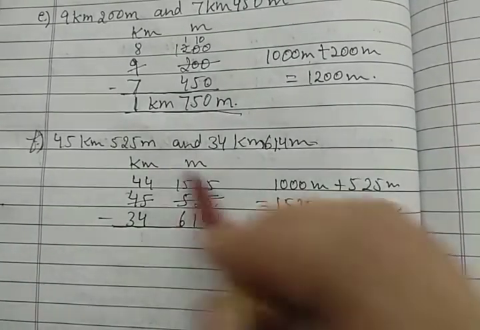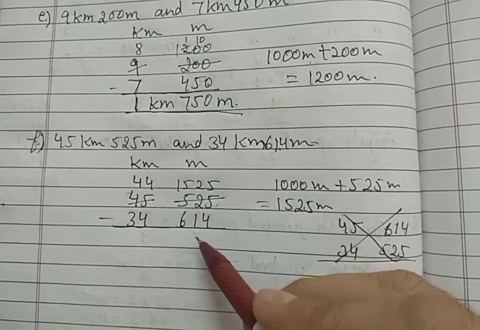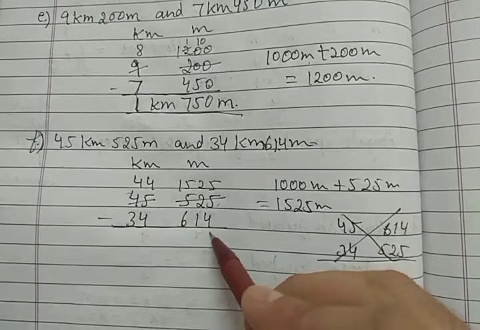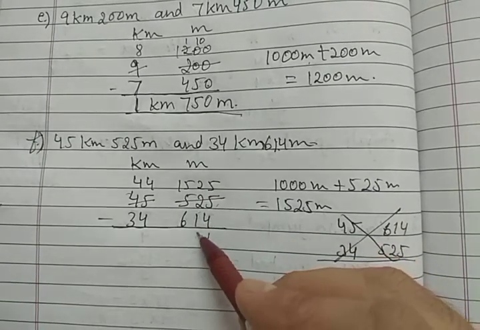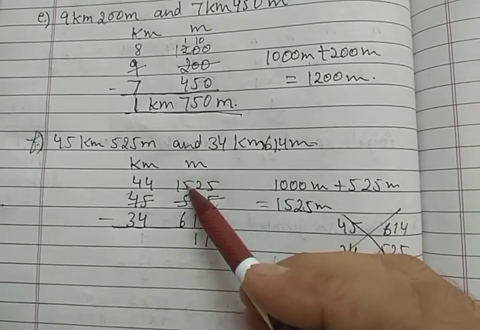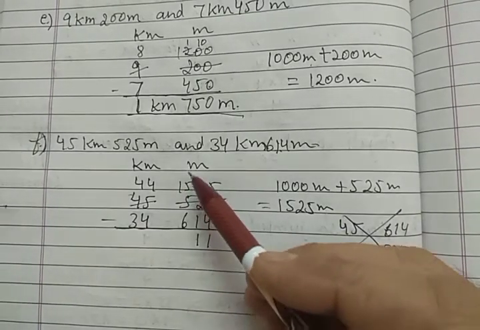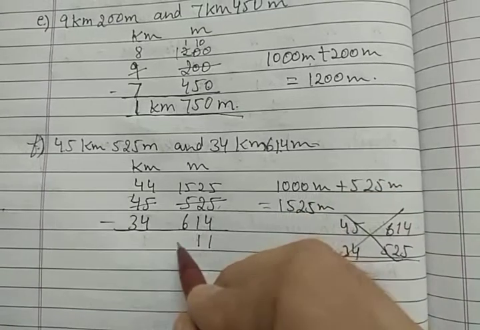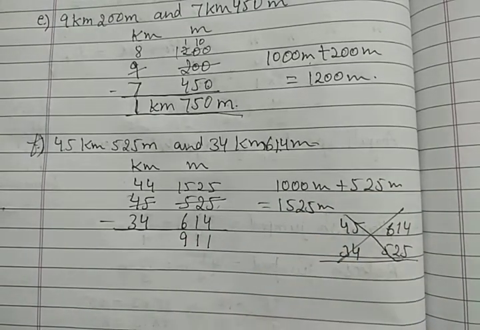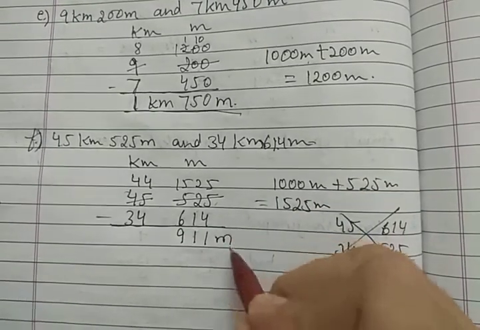Now subtract it. 5 minus 4 is 1, 2 minus 1 is 1, and 5 is smaller than 6, so we will borrow. It will become 15. So 15 minus 6 is 9. So 911 meters.